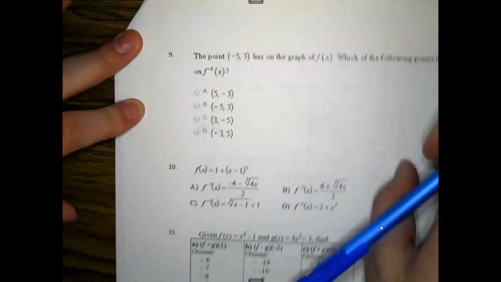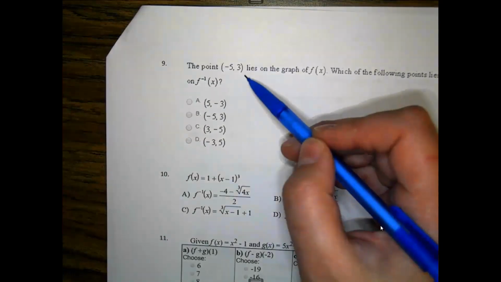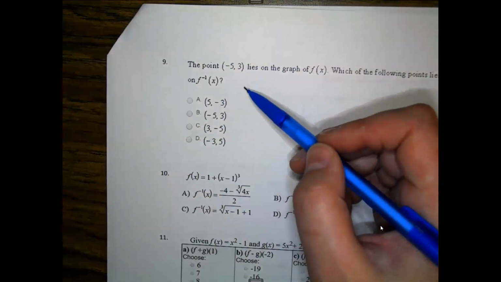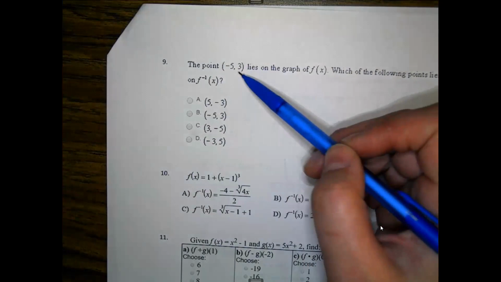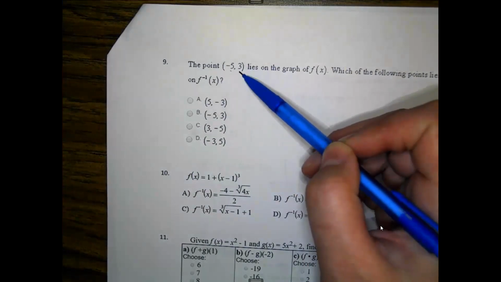Let's turn the page. I just want to see if there's anything else that might be a little weird in here. We're looking at number 9.